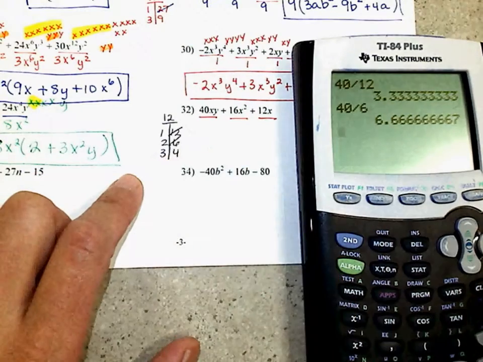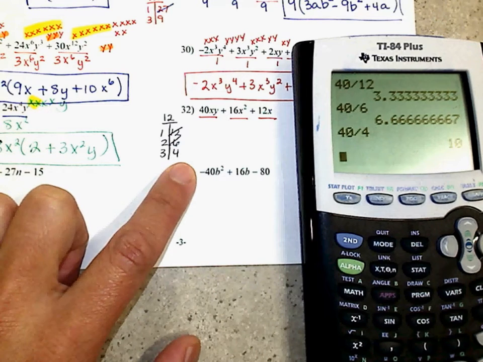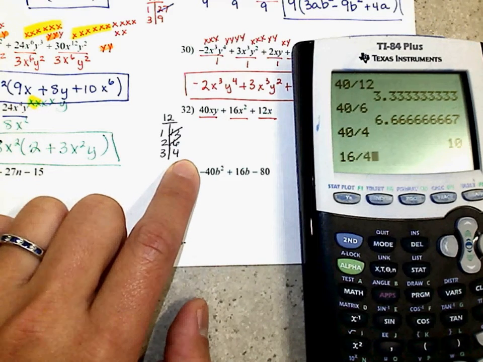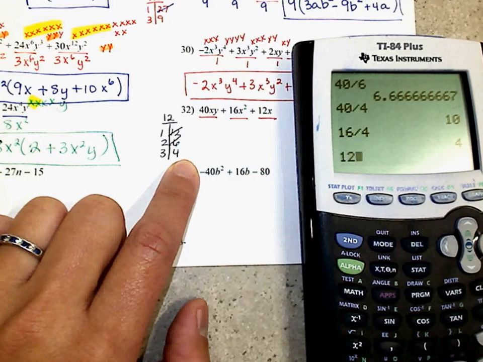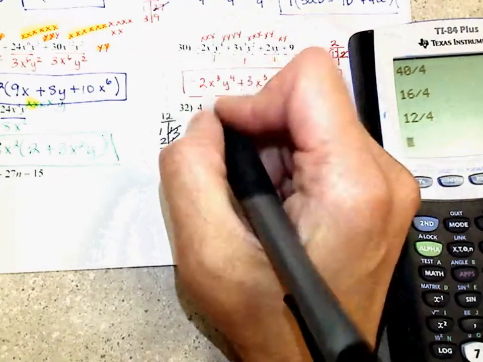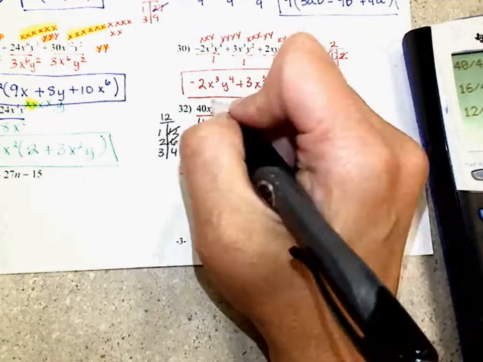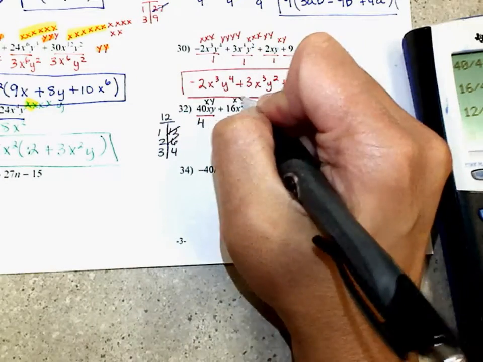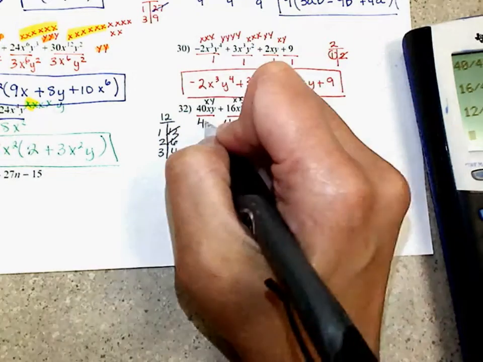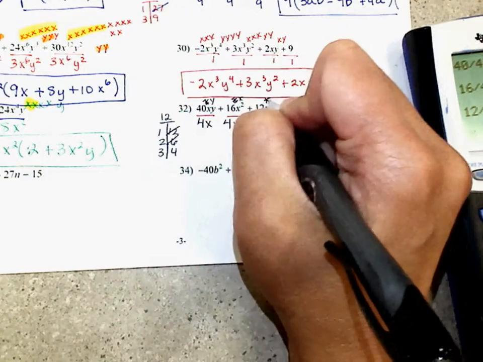40 divided by 4, 16 divided by 4, 12 divided by 4. Yep, so the greatest number that goes into all of these is 4. Now the x's: an x and a y, 2 x's, and an x. How many x's do they have in common? 1. So your greatest common factor is 4x.